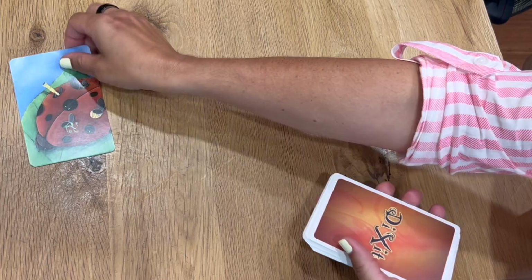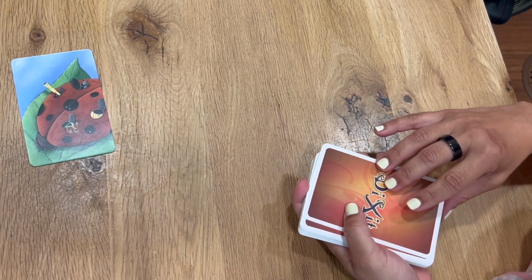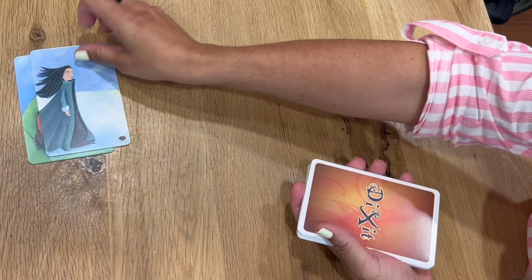Do you have to shuffle them or anything? If you want. Like that, maybe? Yeah, I love that. So you could try just taking the first card and putting it out. Okay. Cute little ladybug. It's a ladybug.